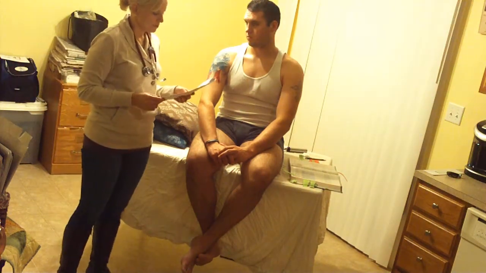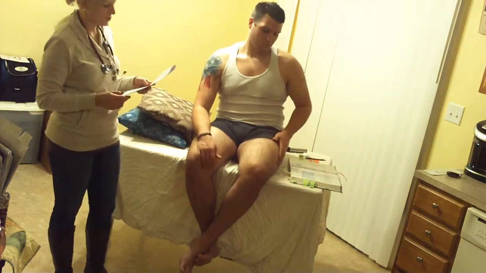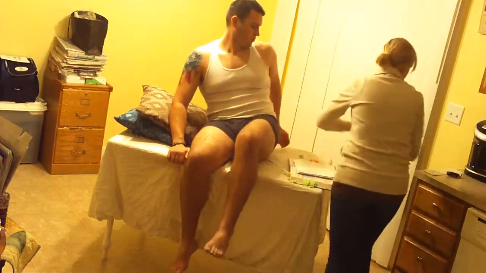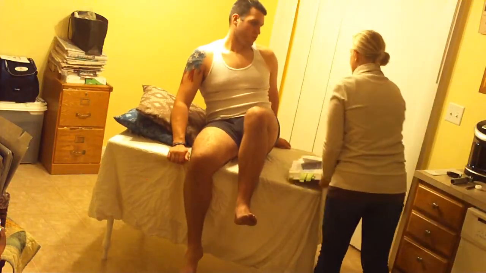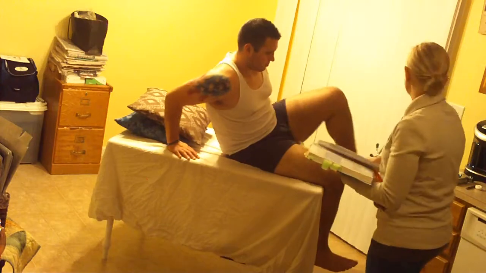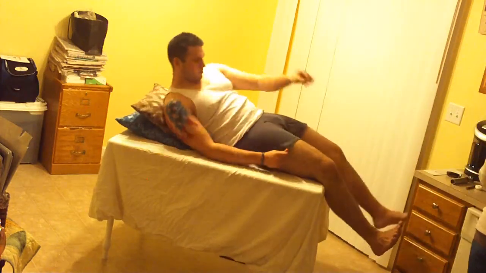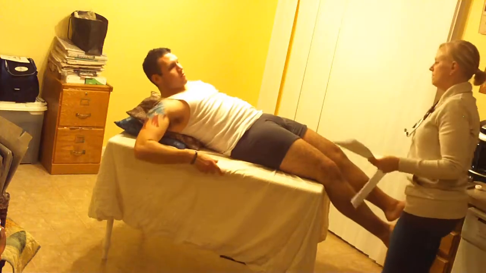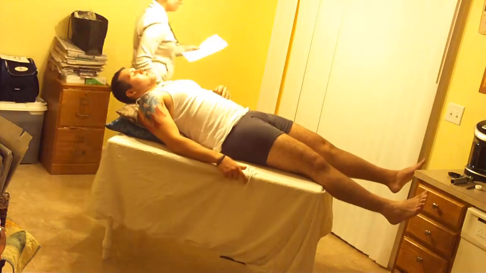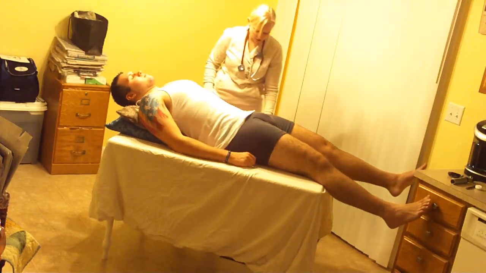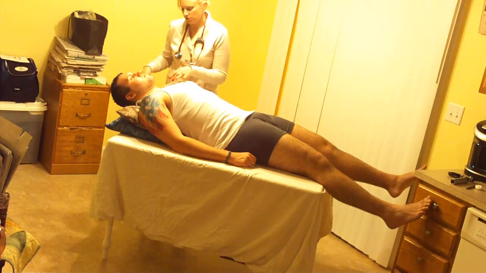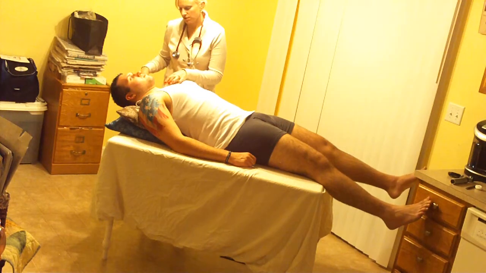Okay, next I'm going to have the patient lie down to look at his jugular venous pressure. You can lie down, and I'm going to try to get the patient's head to be at 30 degrees for this. Okay, so for the JVP, or jugular venous pressure, you are looking at the patient's right internal jugular vein and seeing the pulsation, which I can see.